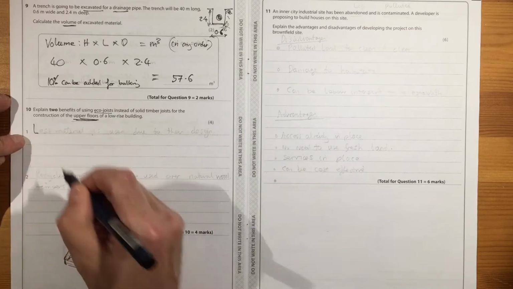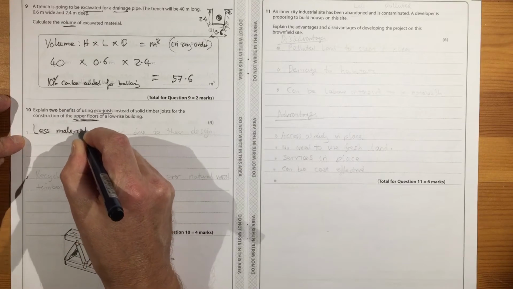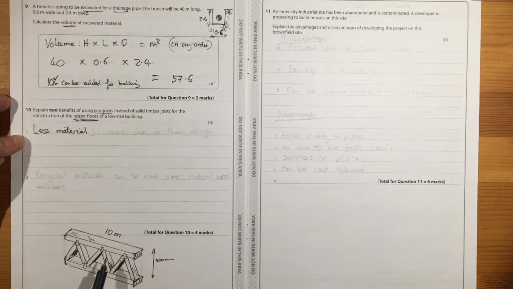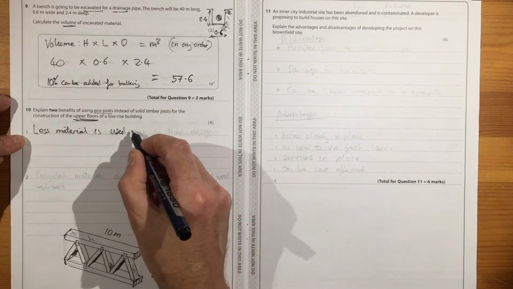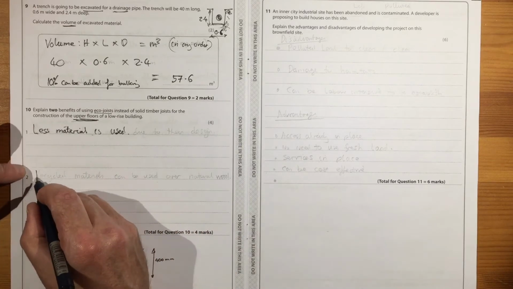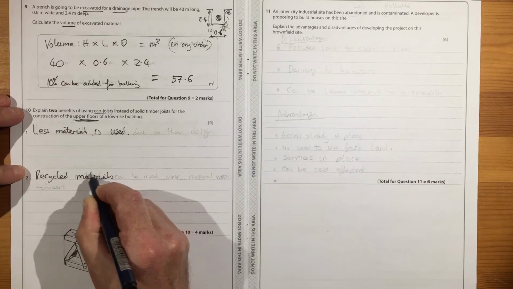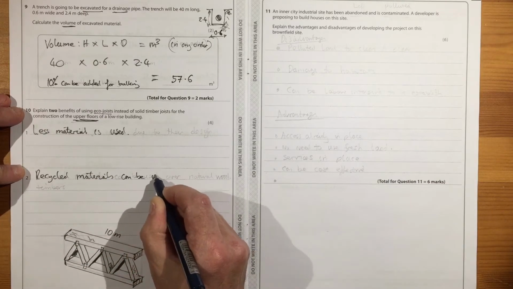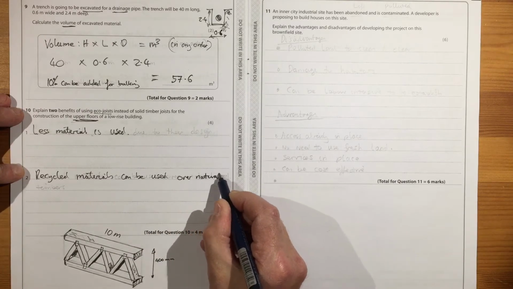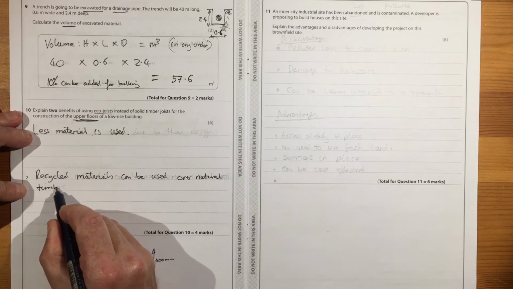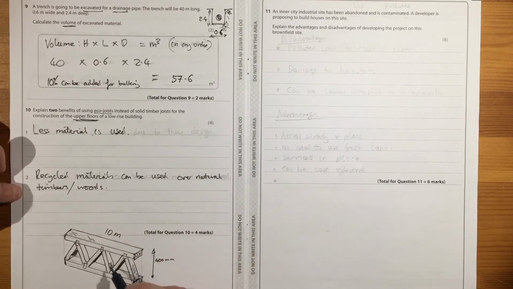Well, it's less material. Look, got big holes in it, so it's great. Less material. And you can also allow pipes to run through it easily, due to the design, I'm going to put. It can be, recycled material can be used over natural timbers, which is woods. Okay, so it could be plywood here.